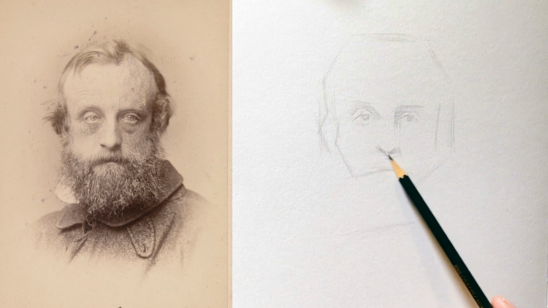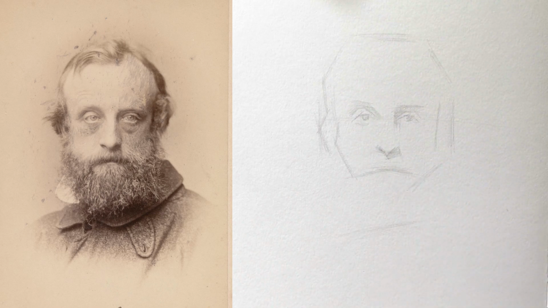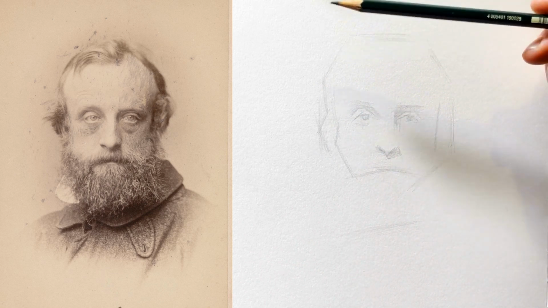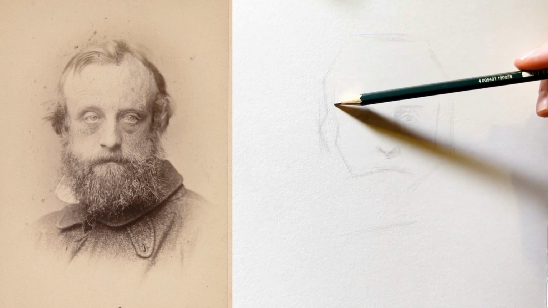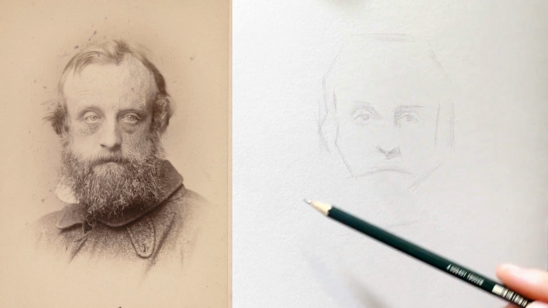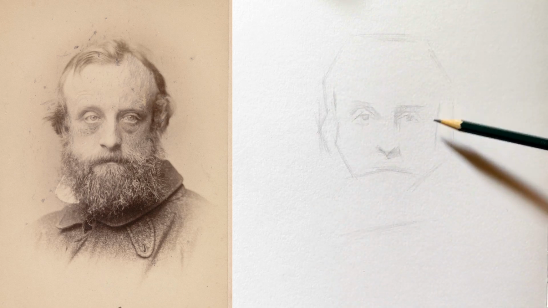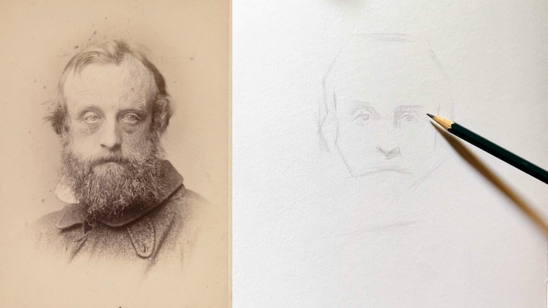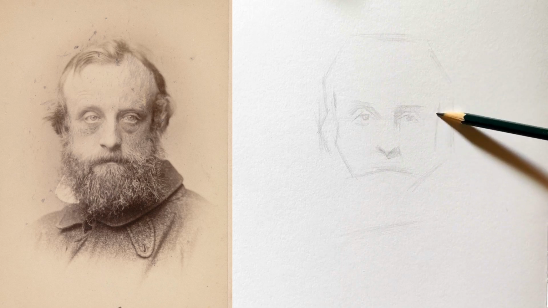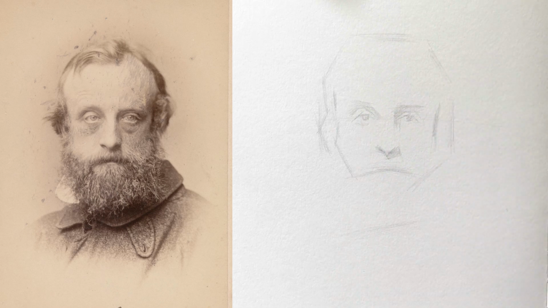Block in a little shadow underneath that. And I'm fairly happy with that for the central aspect of his face to begin with. So I can now start to build around that more of the rest of the head.